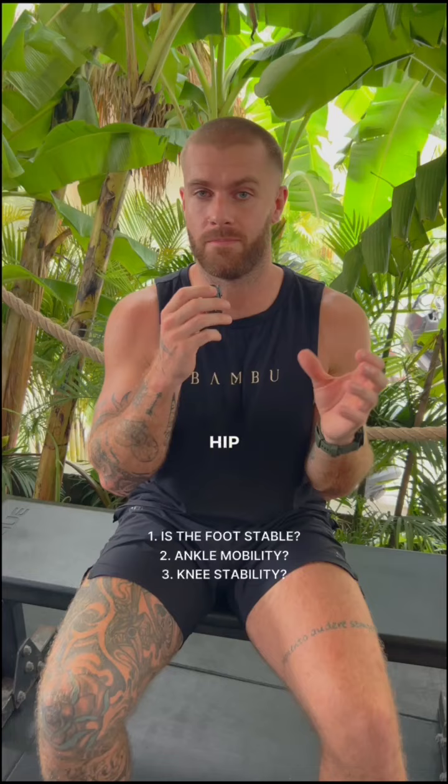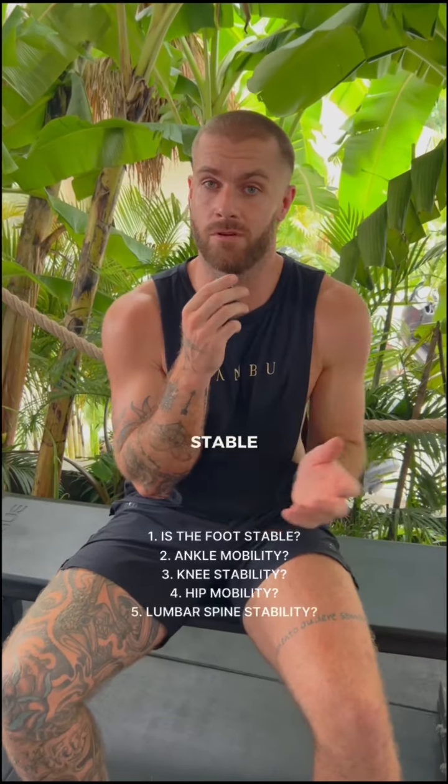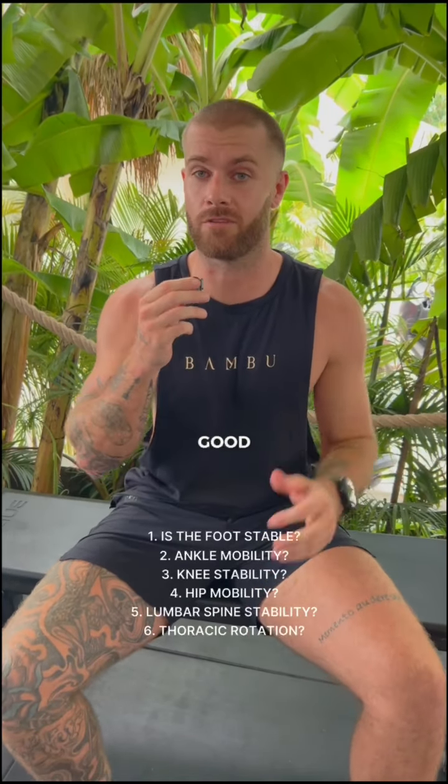With the kinetic chain, now you're looking at how the foot interacts with the floor. Is it nice and stable? Is there adequate ankle mobility? Looking at the knee, is it stable? At the hip, is it mobile? Lumbar spine, is that stable? Do we have thoracic rotation and good thoracic mobility there?